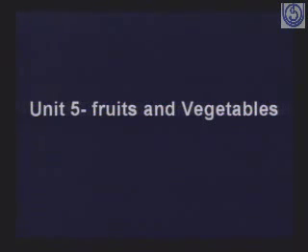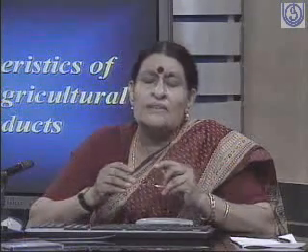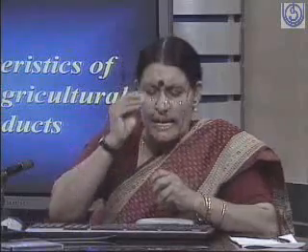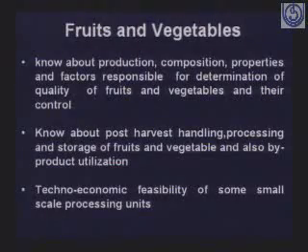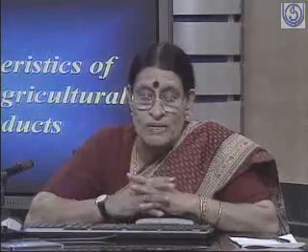Now we come to the next unit, which is unit 5, fruits and vegetables. I think fruits and vegetables are very, very interesting because they are highly protective. Today, we'll be talking about production, composition, properties, factors responsible for determination of quality of fruits and vegetables and their control. We'll know about the post-harvest handling, processing and storage of fruits and vegetables and also byproduct utilization. And as I told you, the techno-economic feasibility of some small-scale processing industries and units.